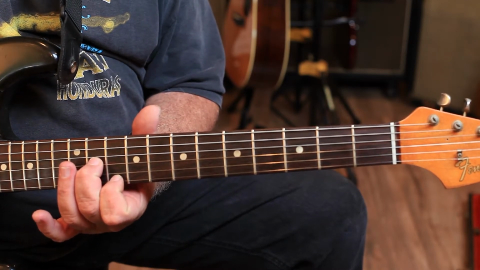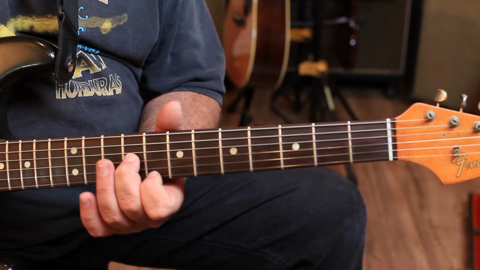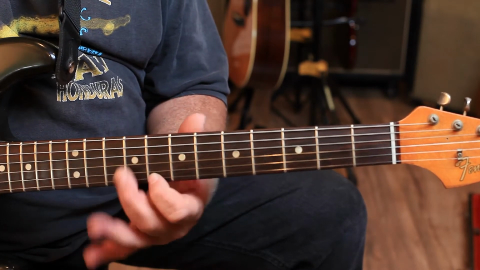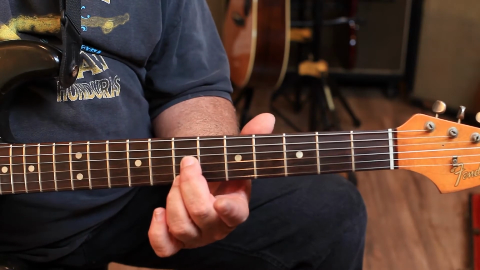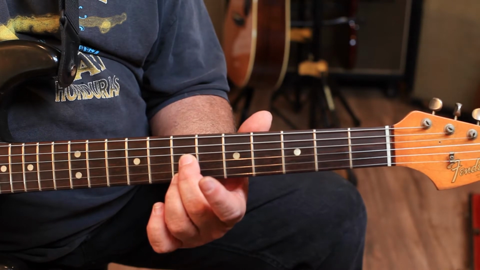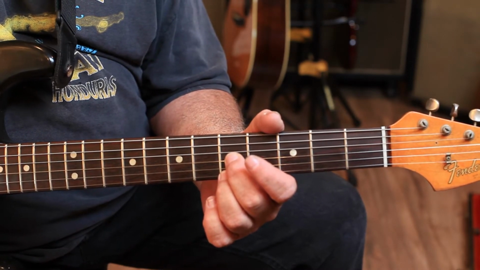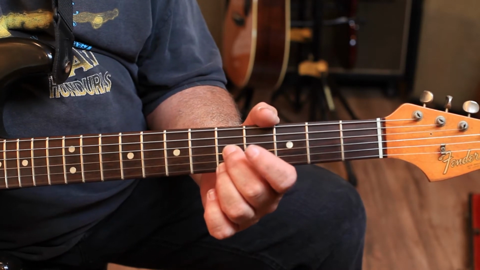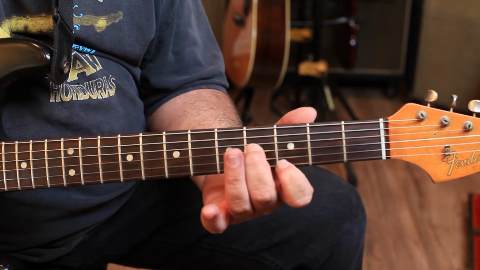That's slide up to fret 11 and 10. And that's frets 8 and 9. 7 and 7, these are all on strings 1 and 3. Strings 1 and 3, frets 5, and fret 4, and fret 3.